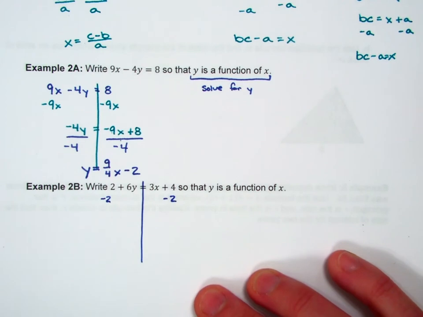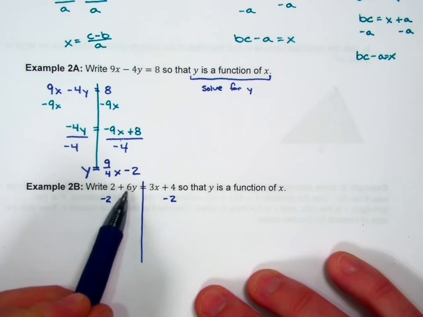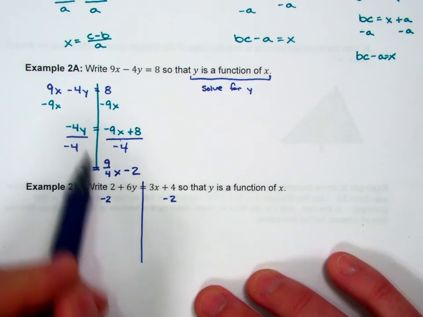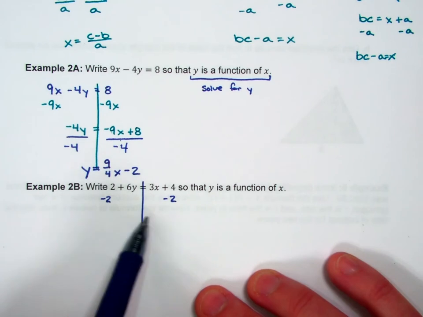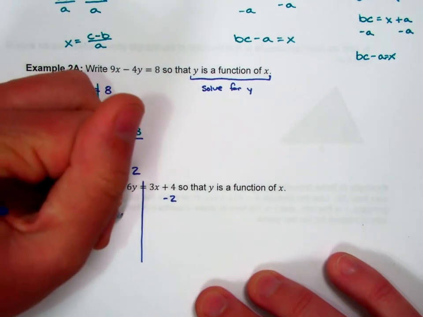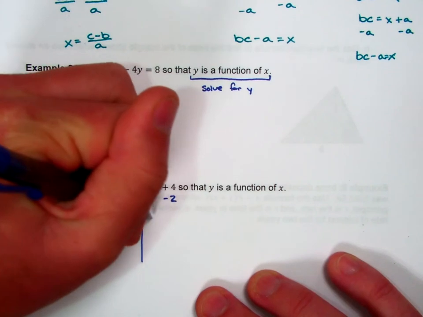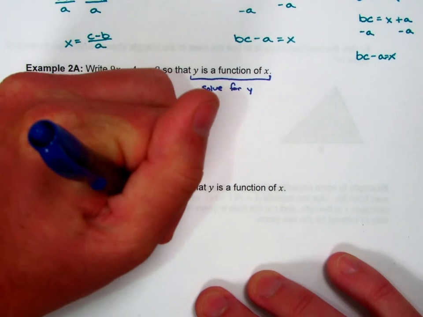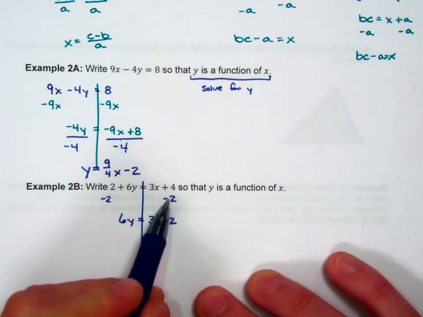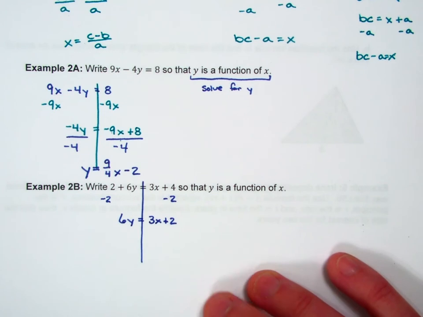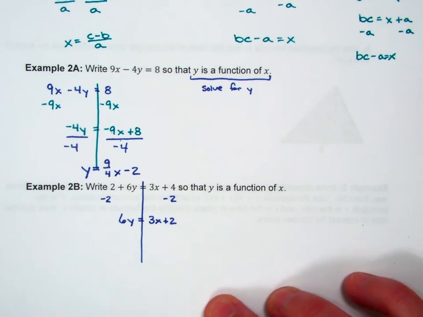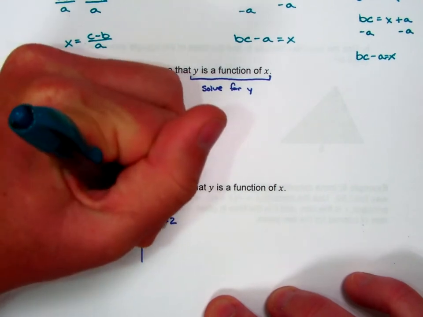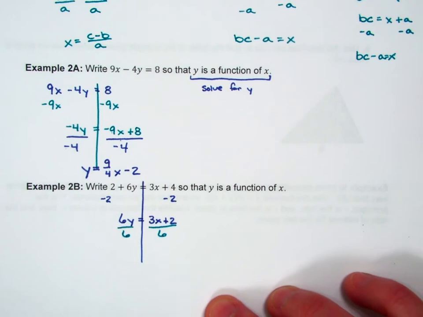Our first step in 2b is going to be starting to get this variable y by itself. So we're going to begin by subtracting 2 from both sides. Unlike in the previous problem, I actually can do some combining like terms here. So that's going to leave me with 6y on the left. And on the right-hand side, we're going to be left with 3x, but then this is going to be a plus 2 here because my 4 minus 2 are both constants. Those can both be combined together. Then we're going to undo our multiplication with division. So we're going to divide by 6. And over here again, we're going to divide by 6.